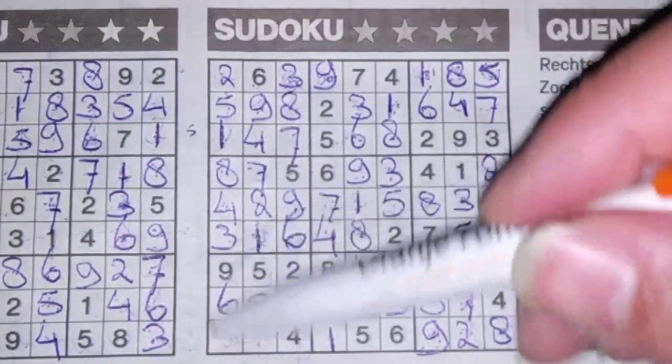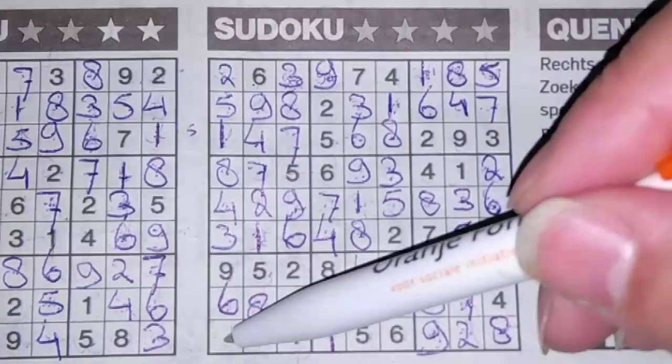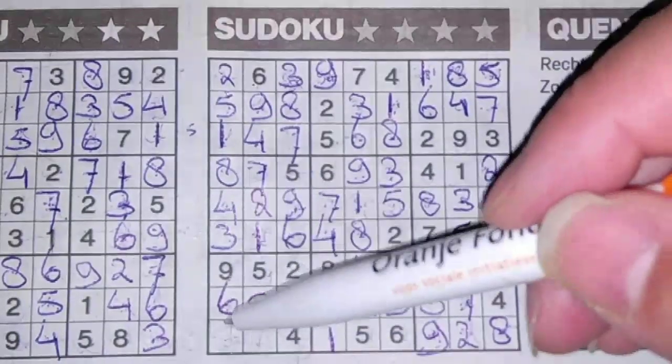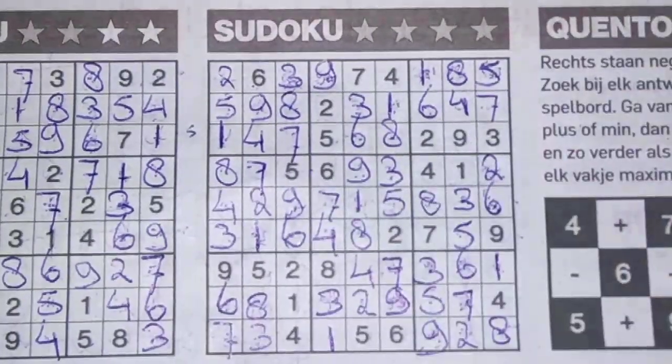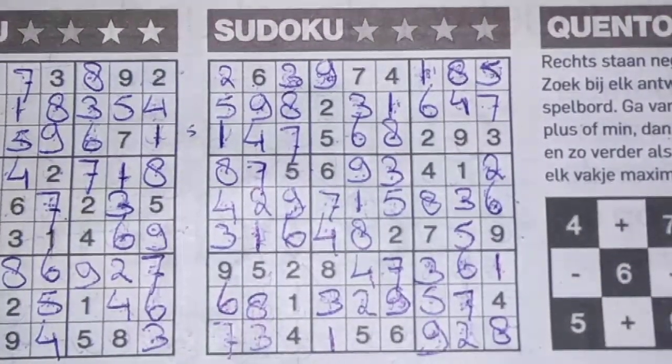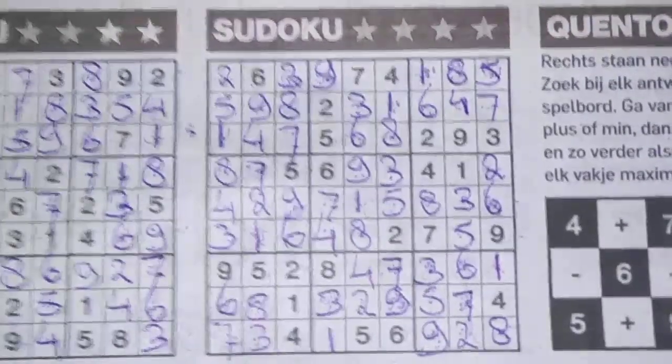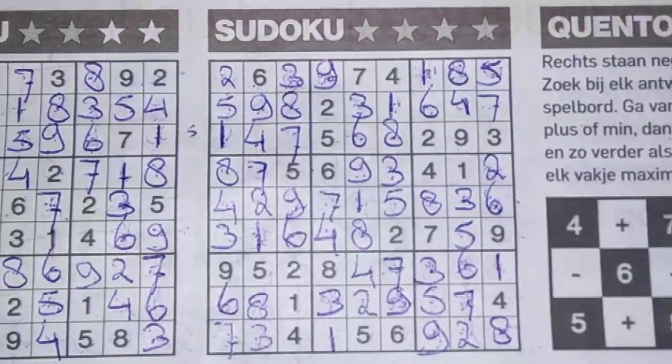And the final 2 numbers of this big square, the numbers 7 and 3. We have a 3 here, no 3 there. 3 should be there, and the 7 goes there. Finished in 14 minutes. Alright, for a Sudoku 4 stars, I'm very, very pleased.